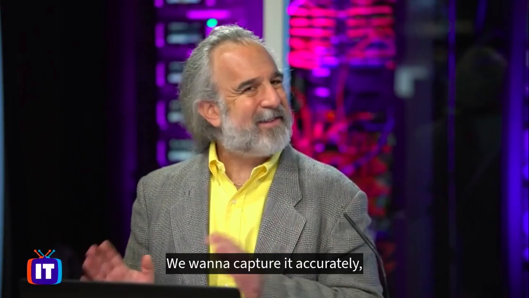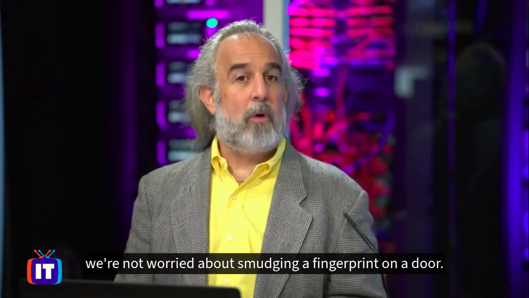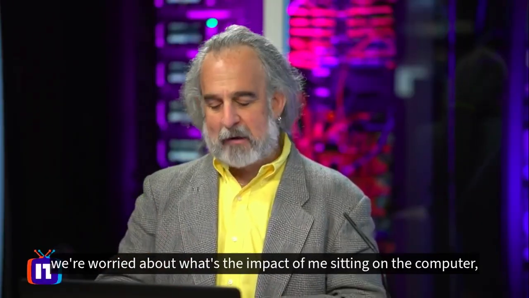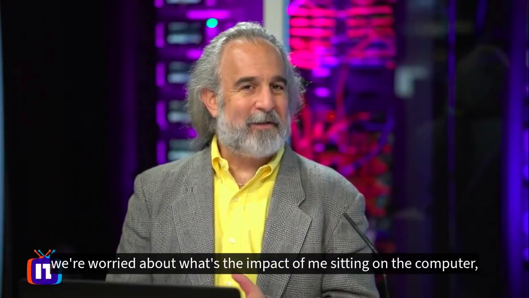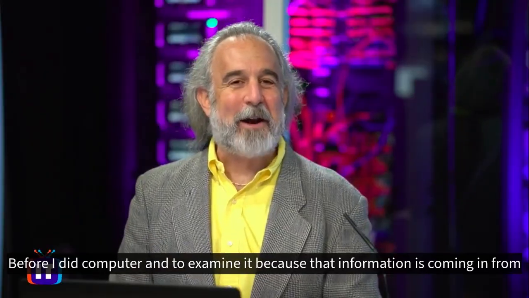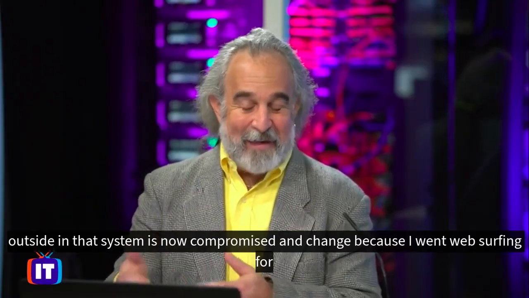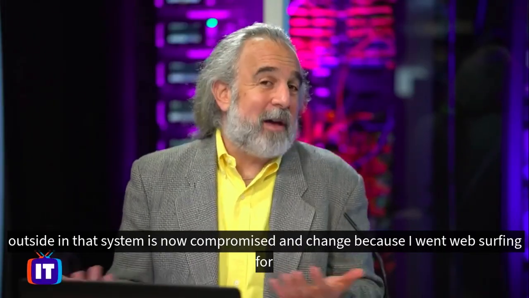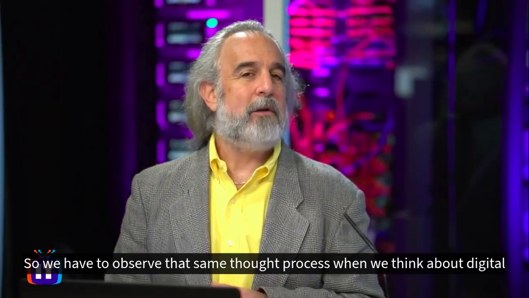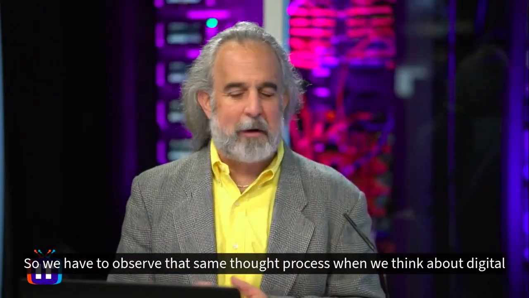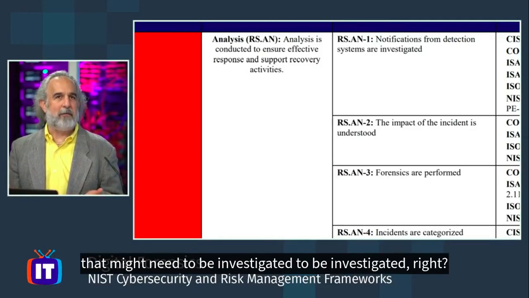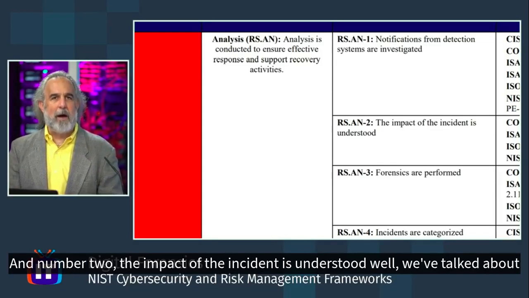Digital forensics is that same idea, applied to the digital world. We're not worried about smudging a fingerprint on a door. We're worried about the impact of me sitting on the computer, checking whether I can order coffee at Starbucks on the way to the lab, before I take the computer in to examine it, because the information coming into that system is now compromised and changed because I went web surfing for a couple of minutes on the computer where whatever happened took place. So we have to observe that same thought process when we think about digital forensics. It's very, very important. So we want a notification that might need to be investigated, and number 2, the impact of the incident is understood.